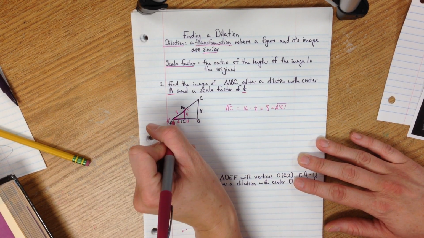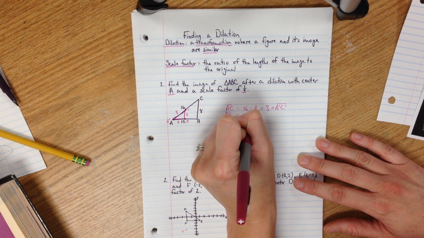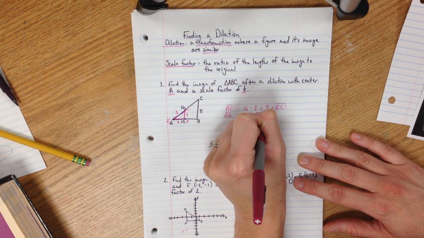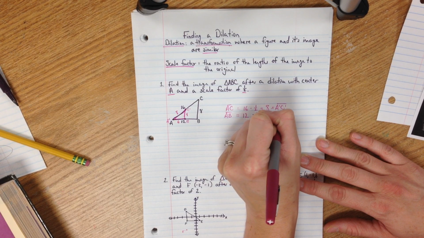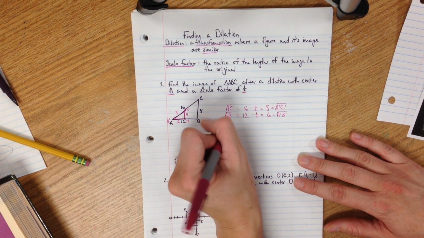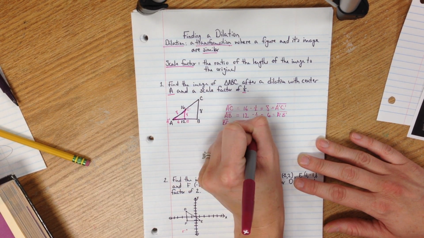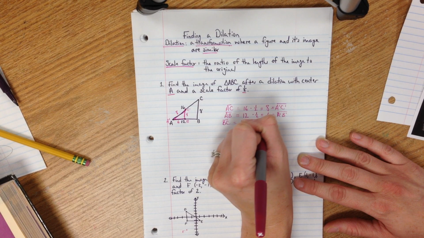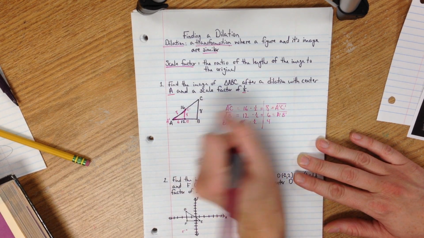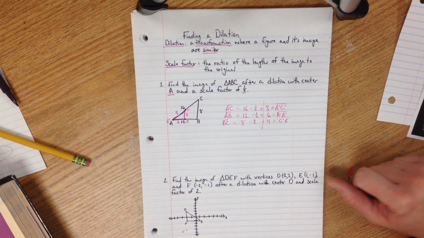If line AB is 12, I can multiply that by 1/2, which would be 6, which is what A prime, B prime is. And if line BC is 8, I can multiply that by 1/2 and get 4, which is what line C prime, B prime is. Okay.